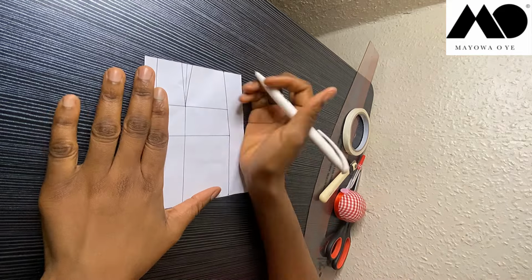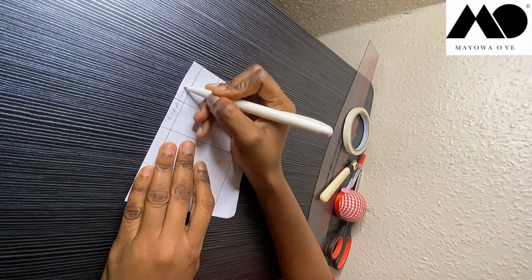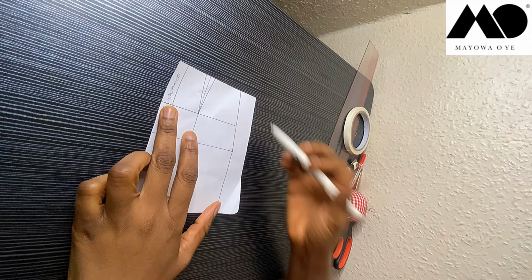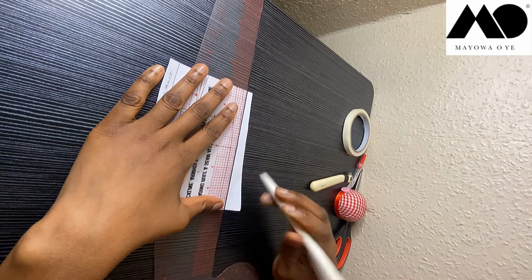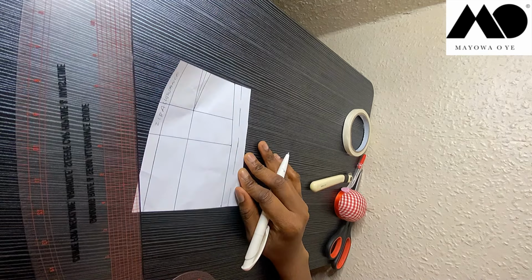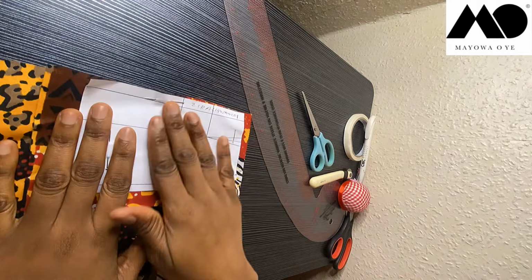Now as it is, I can use this pattern to cut both my front lower skirt piece and my back lower skirt piece. To cut my back lower skirt piece, I'm just going to use the borderline right there as my zip allowance. Then I'm going to add a 1-inch seam allowance to the side, trim that out, and then place it on my fabric to cut the back piece.